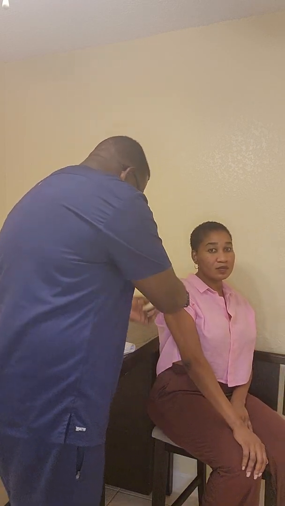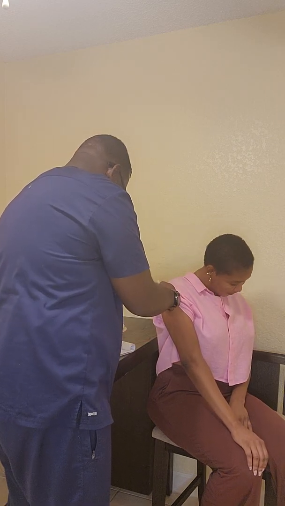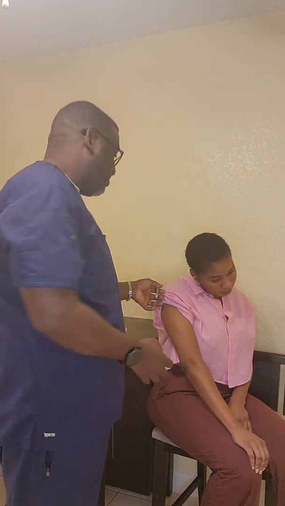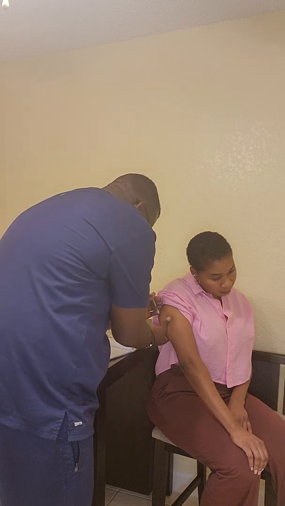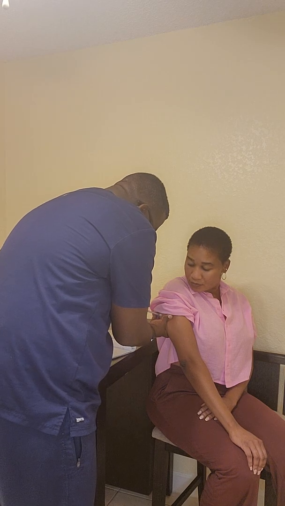So this is gonna be in the back of your arm, clean the site. And sub-Q medication is at a 45-degree angle. So in the fatty part of the arm, you're gonna go ahead and whoop. All right. Thank you. All right.